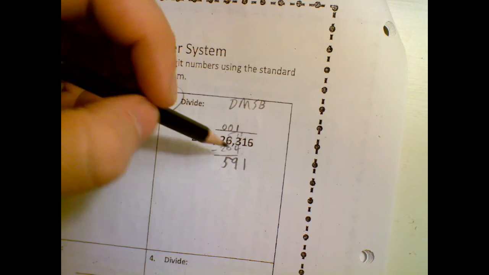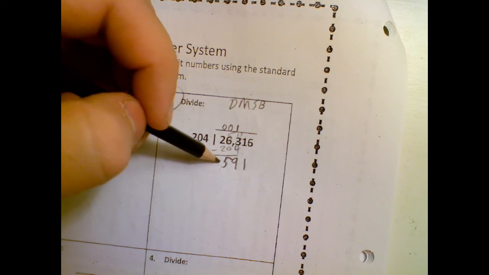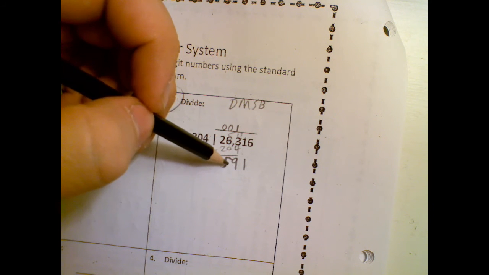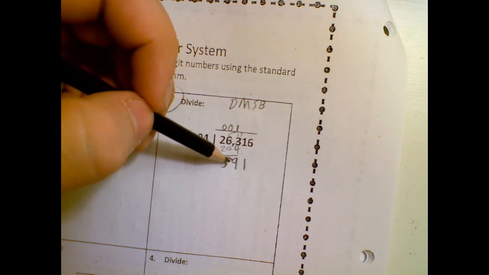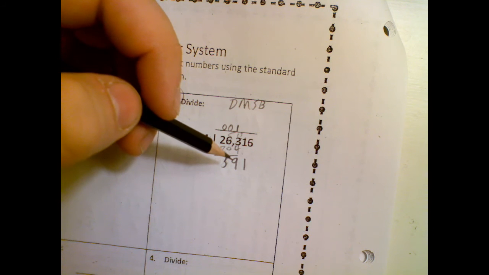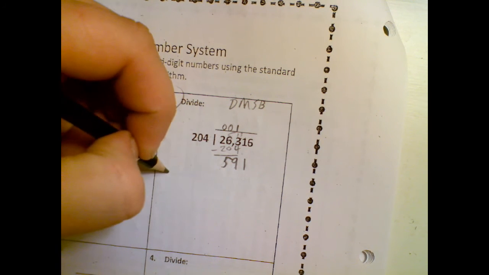Okay, so 204, it went in 1 time here, so let's see if it'll go in 2 whole times, okay? So 204 times 2, so we'll do that down here.